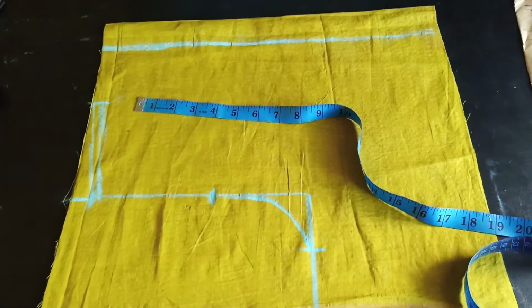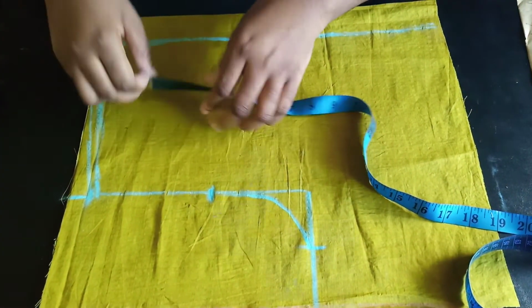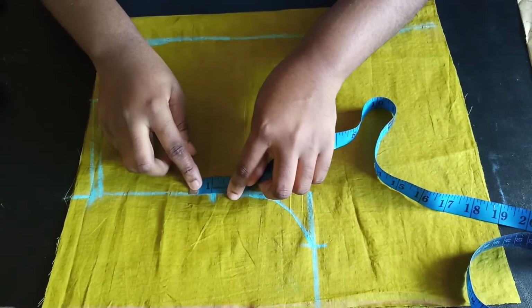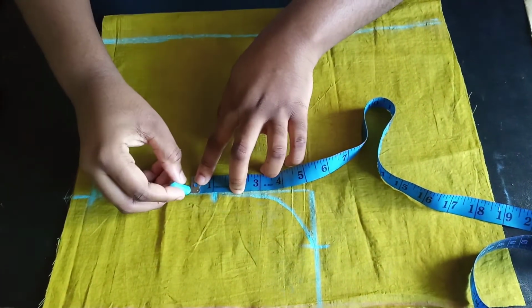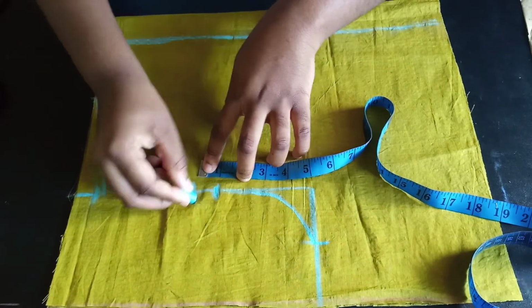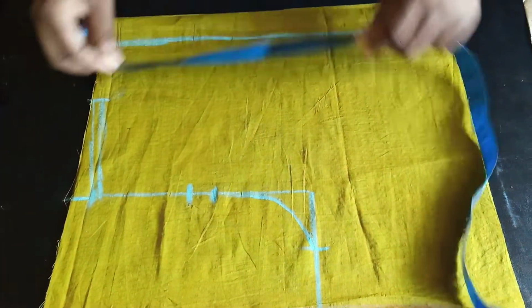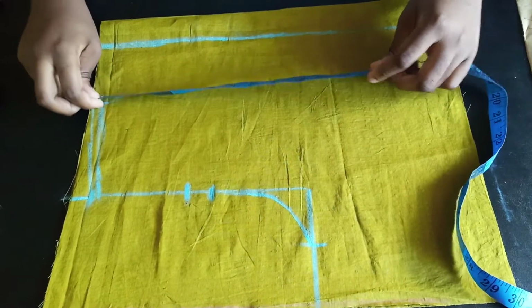So at this 5 inches mark now, the next thing we're going to do is you're going to go up by 1 inch. If you want, you can go up 1.5. I'm just going to go up 1 inch from this point here. And then the next thing we are going to do is to mark our shoulder to your bust.